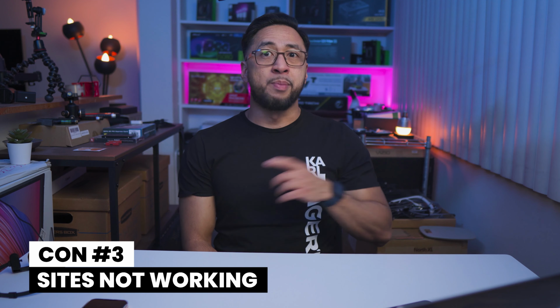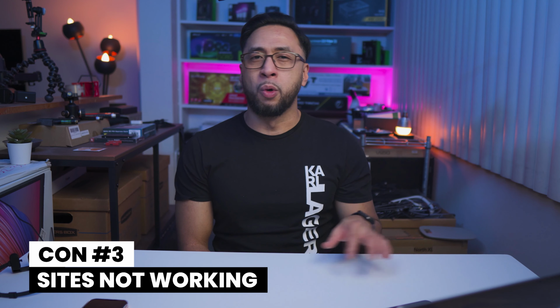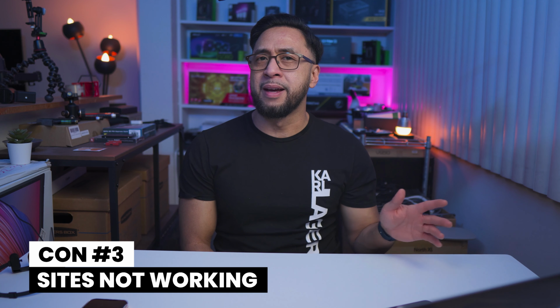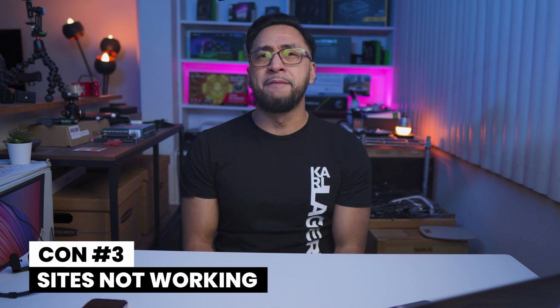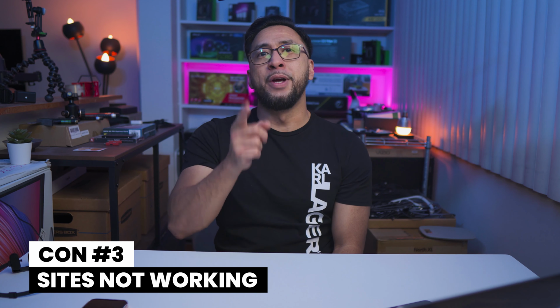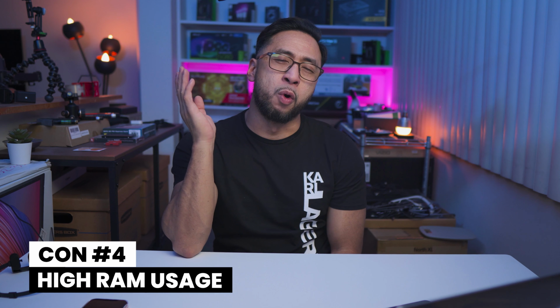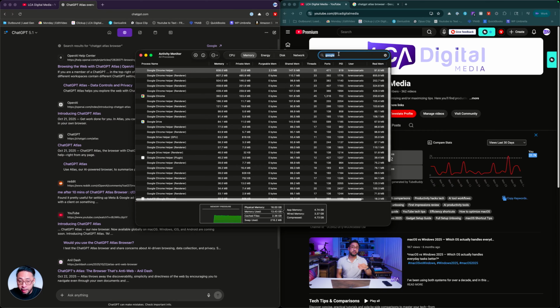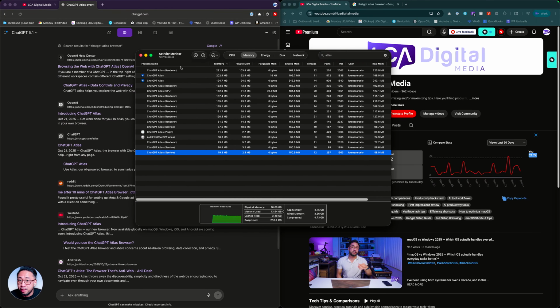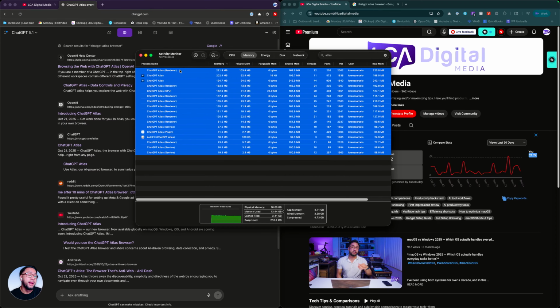And then some of the sites, like banking sites, especially YNAB, were kind of breaking or not working properly at that time. But I think they might have fixed that as well on the latest patch. So be sure to update if you're actually going to be using the Atlas browser. And then one big thing: it's still a Chromium browser, so the RAM usage is still relatively high, less than Chrome, but still higher, in my opinion.